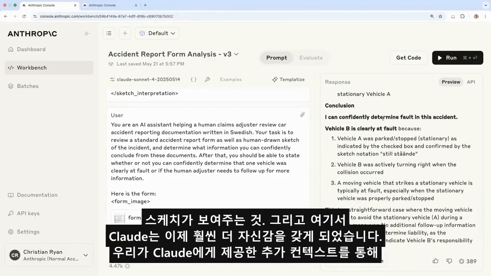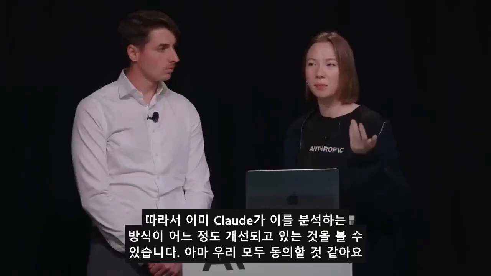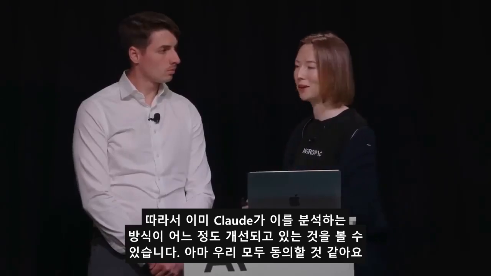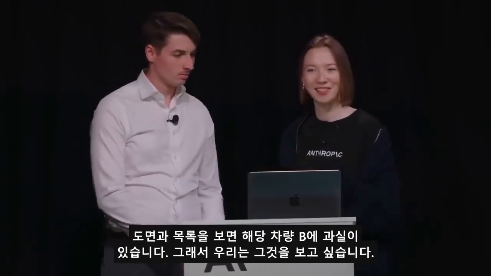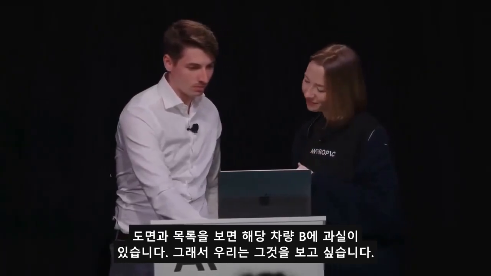And here, Claude is now becoming much more confident. With this additional context that we gave to Claude, Claude now feels it's appropriate to say vehicle B was at fault in this case, based on this drawing and based on this sketch. So already we're seeing some improvement in the way Claude is analyzing these. I think we could probably all agree if we looked at the drawing and at the list that vehicle B is at fault. So we'd like to see that.